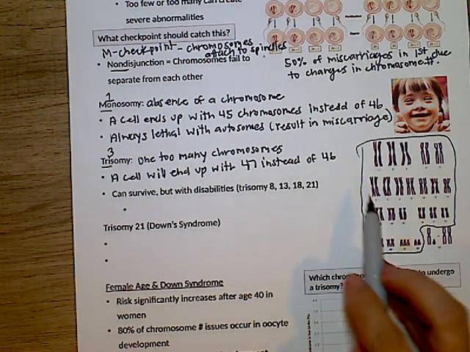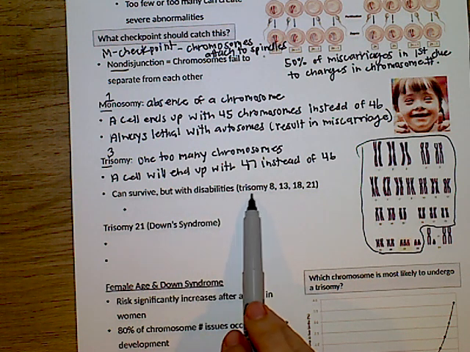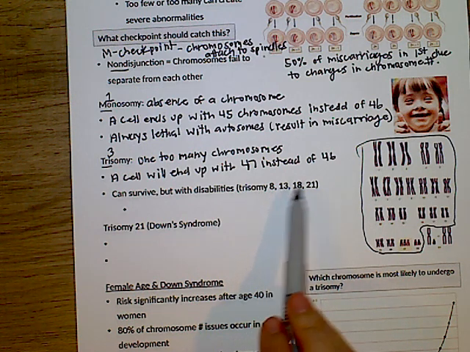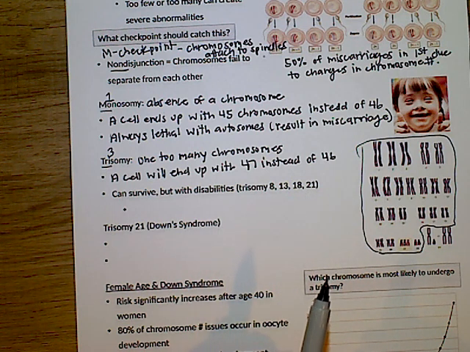And depending on the chromosome number, they can survive, but with disabilities. So some examples are trisomy 8, where you have 3 of the 8th chromosome instead of 2, trisomy 13, trisomy 18, and probably the most familiar, trisomy 21, which is Down syndrome.